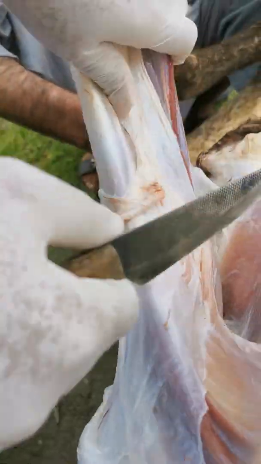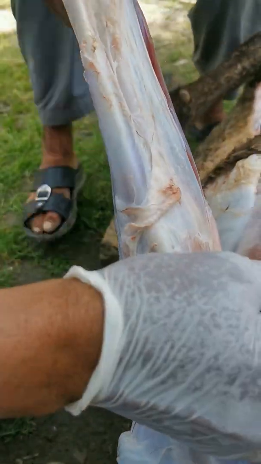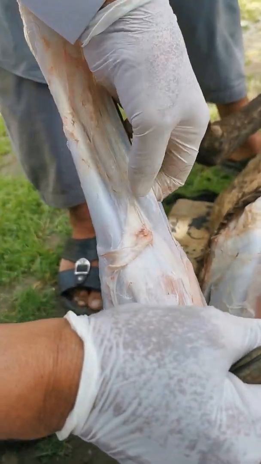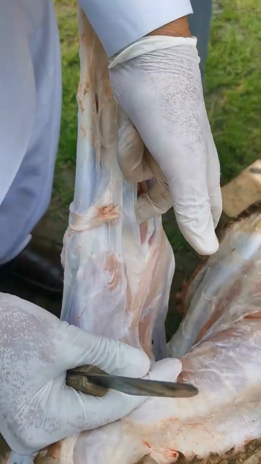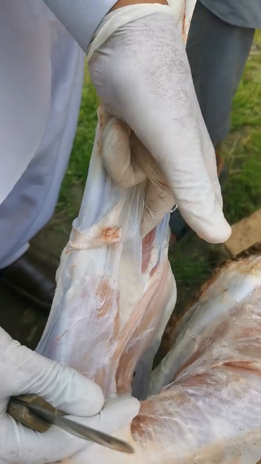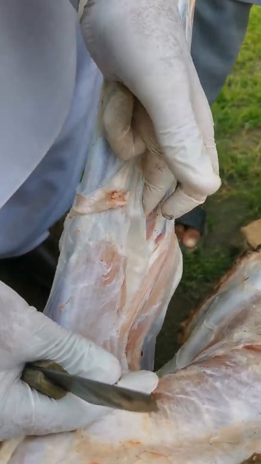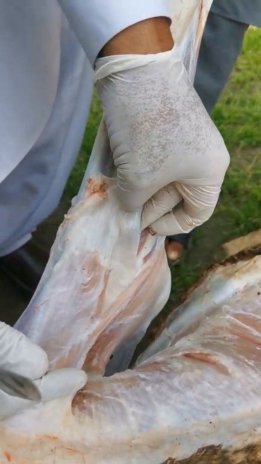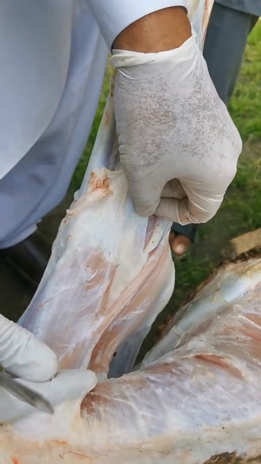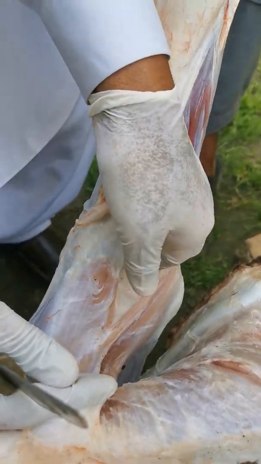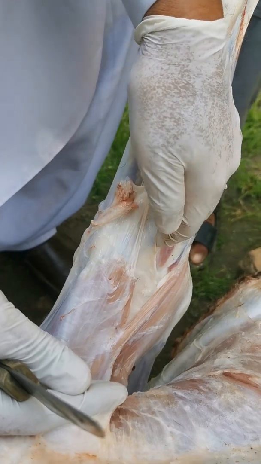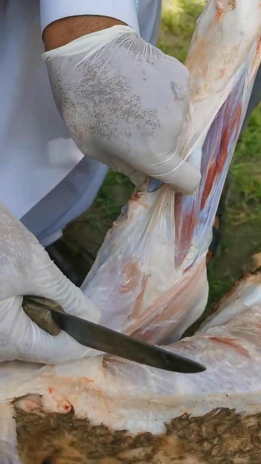Now then you can see this thick white membrane. The thick white membrane, you can see this one. This thick sheet is now actually the deep fascia. The deep fascia is the actual thick sheet made up of fibrous tissue, which you can cut and which you can restitch again as well.